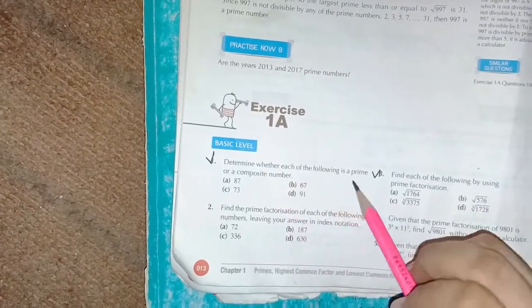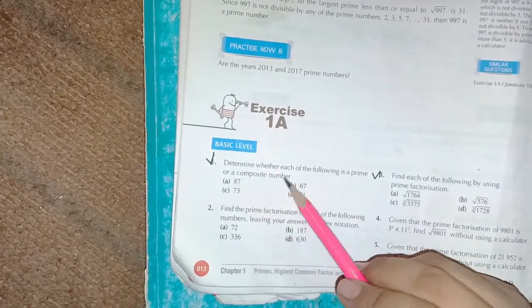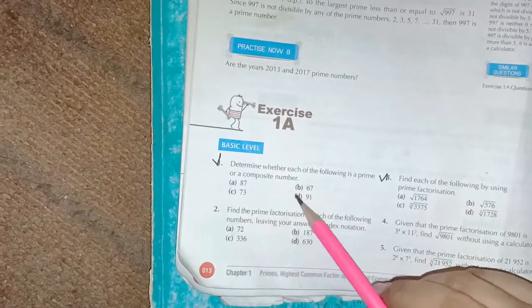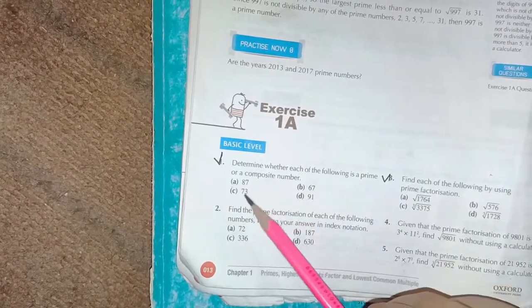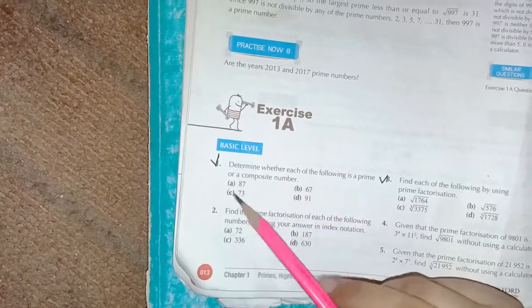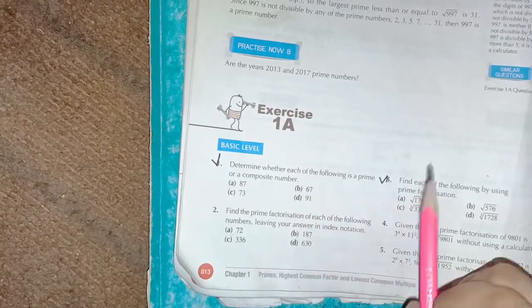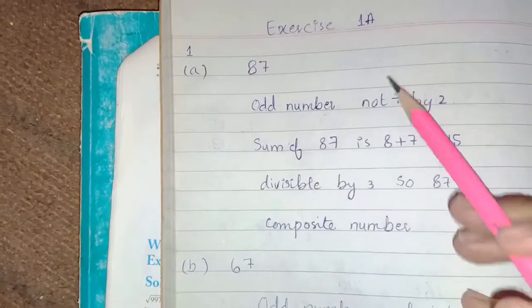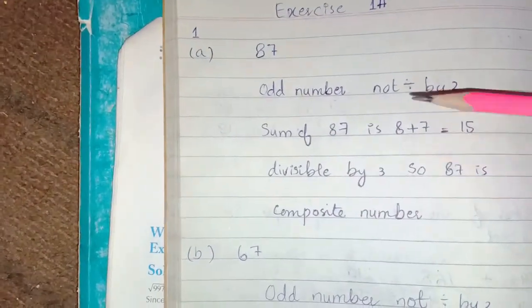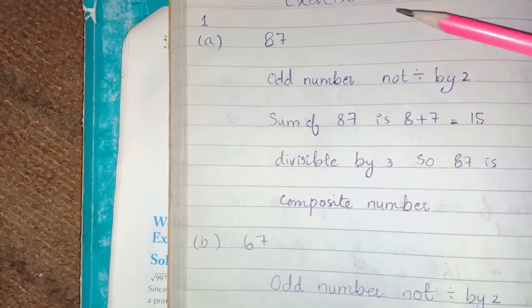Determine whether each of the following is a prime number or a composite number. So here we have 4 different numbers: 87, 67, 73, 91. So we have to find the number which is composite and which is prime. So let's solve. Here we have to solve this the same as we have done in the practice now.